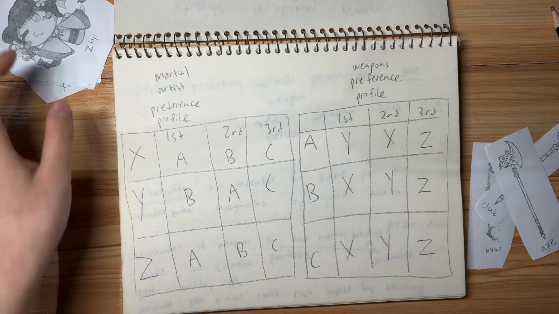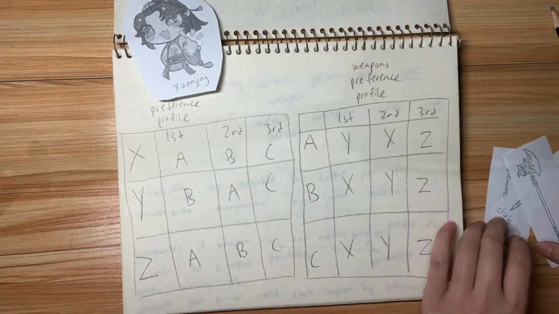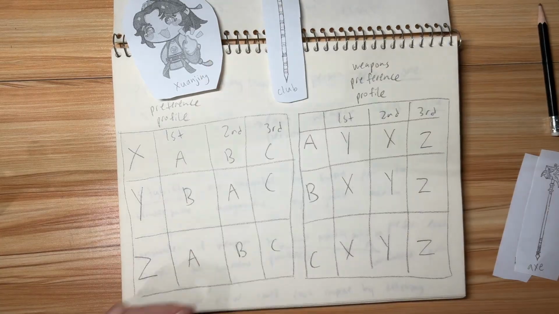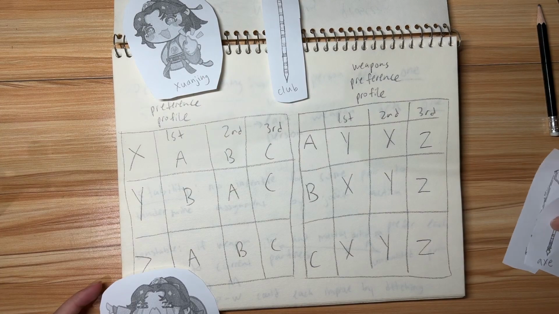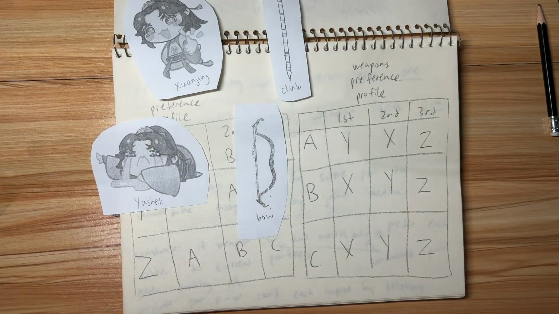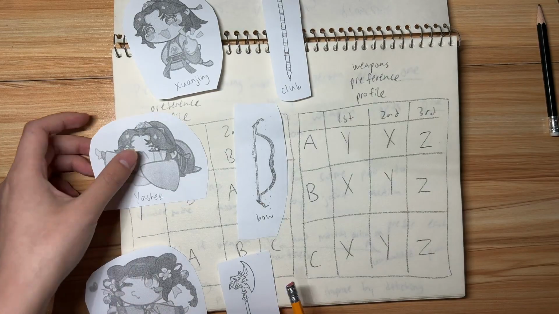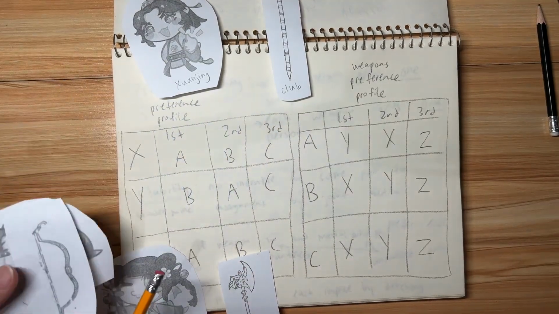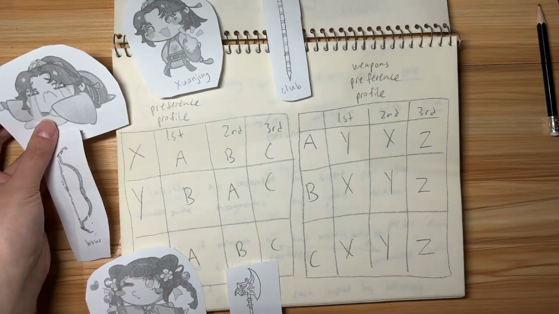What if we match X with C? What if we match Y with B? And we match Z with A. Is this a stable matching? And the answer is no, right?